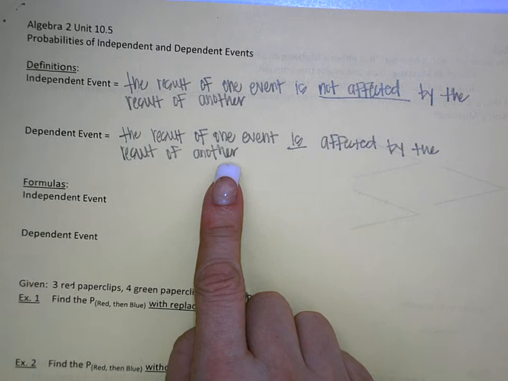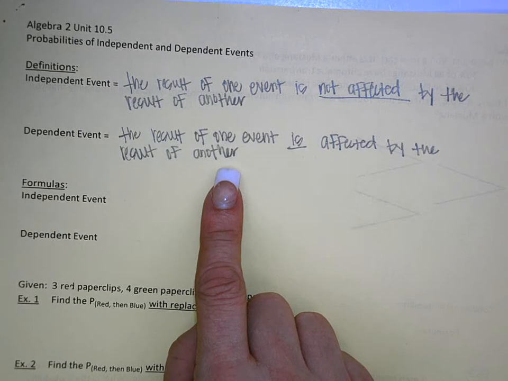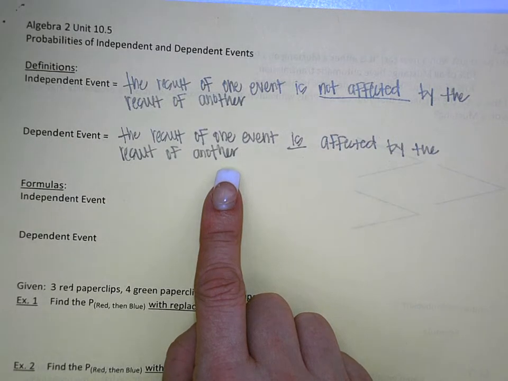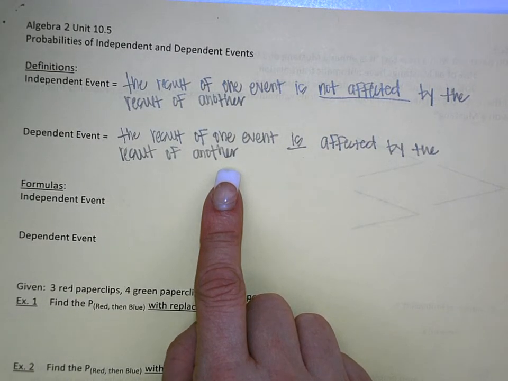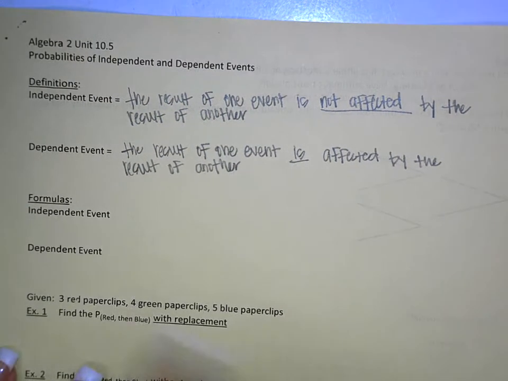However, a relay race, like the 4x100, are those affected? Is the end result affected by the first person that runs in that relay? Yes, that is a dependent event. So the outcomes are affected by one another.